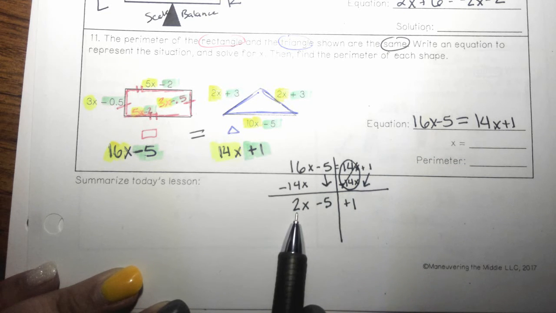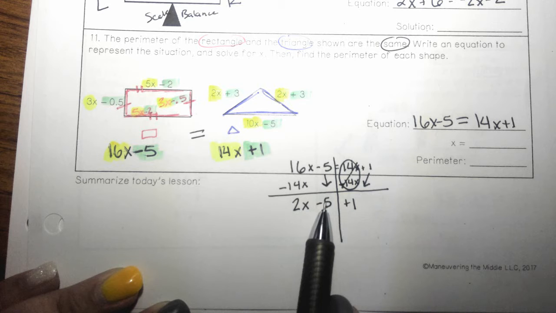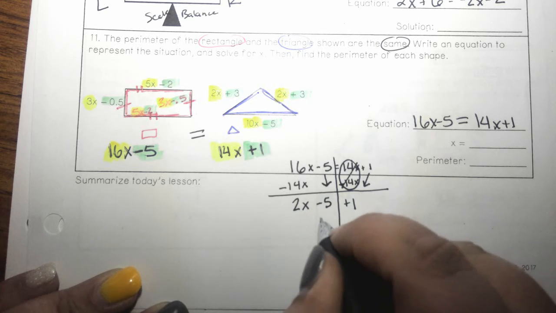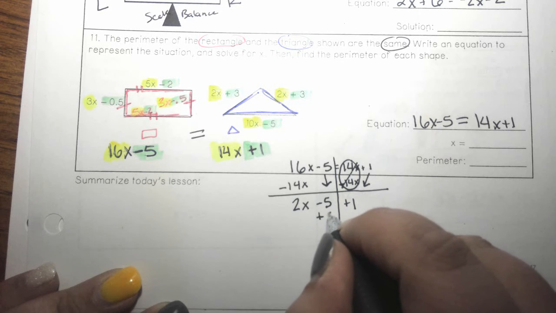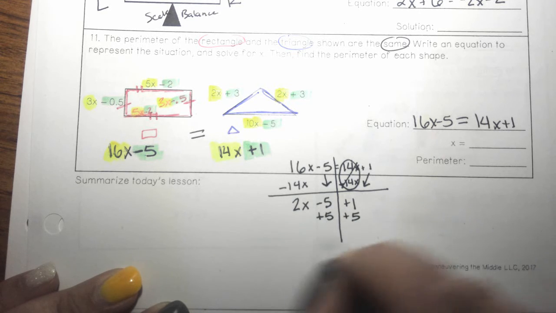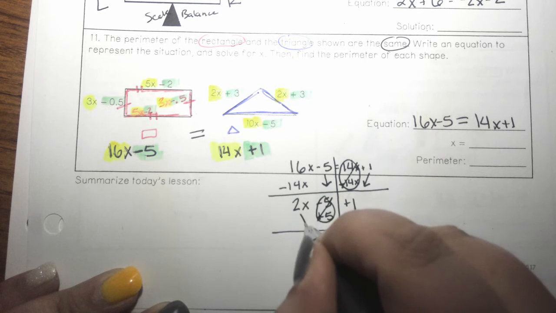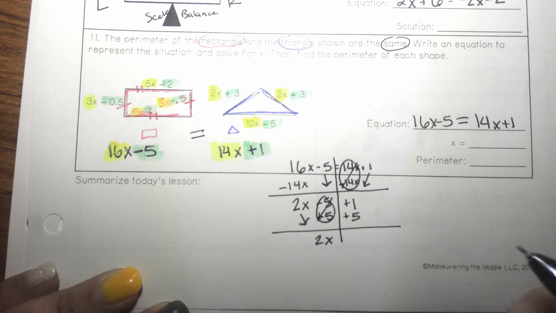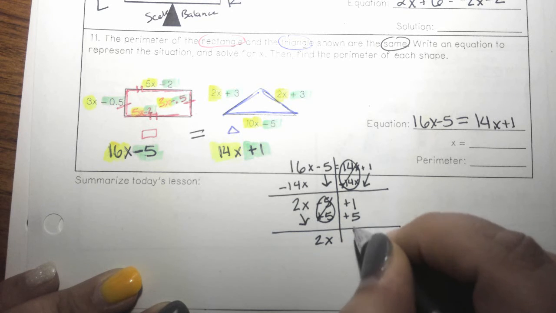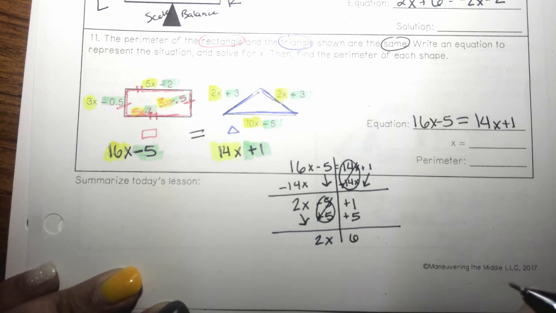All the variables live here on the left side, so we move the plain number, constant, minus 5 to the right side by undoing minus 5, which is plus 5. That leaves us with a 0 pair on the left side and 2x remaining. And on the right side, 1 and 5 make 6.